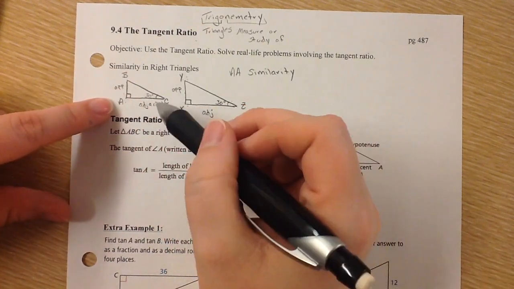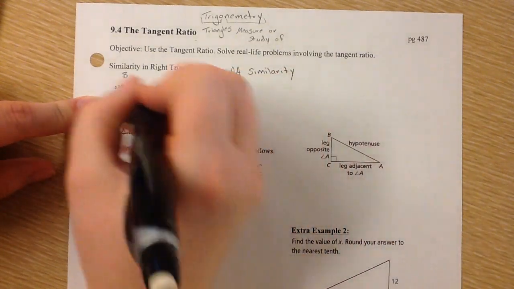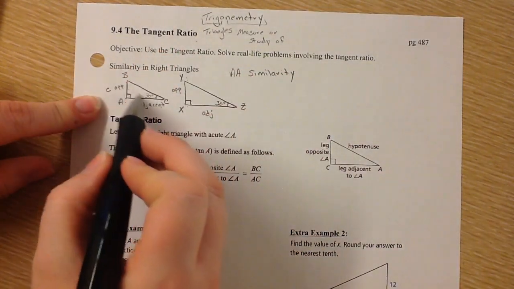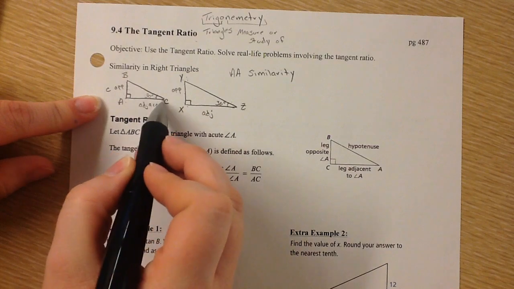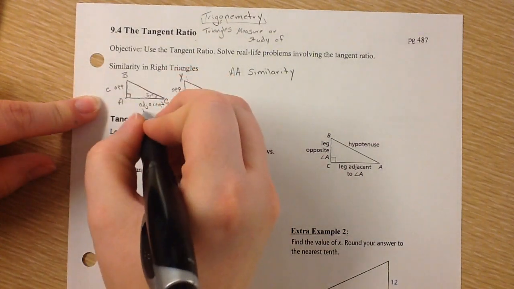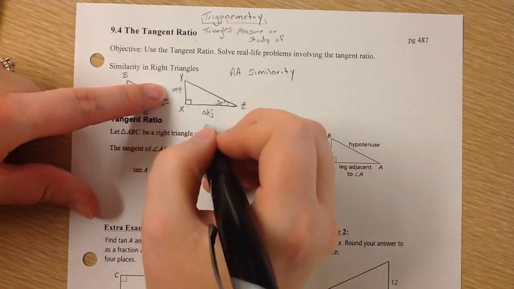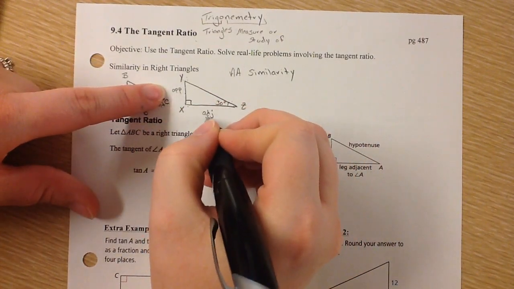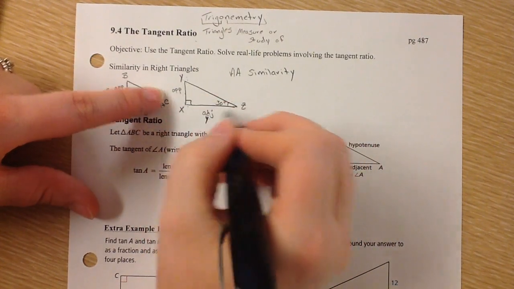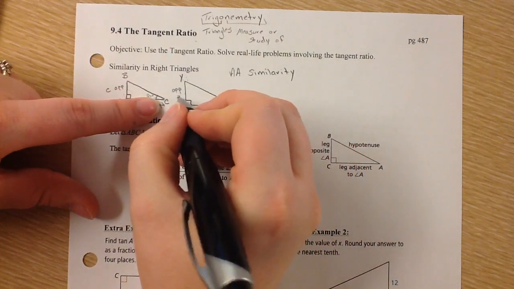Let's give these some letters. Let's call this lowercase c because it's across from uppercase C, this side lowercase b, this one lowercase y because it's across from angle Y, and this lowercase z.